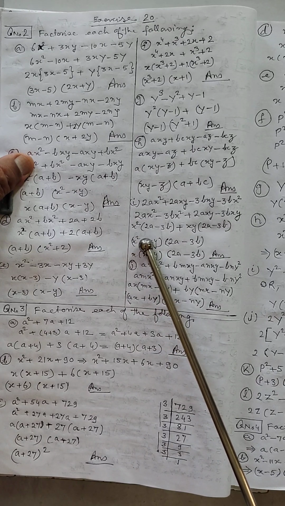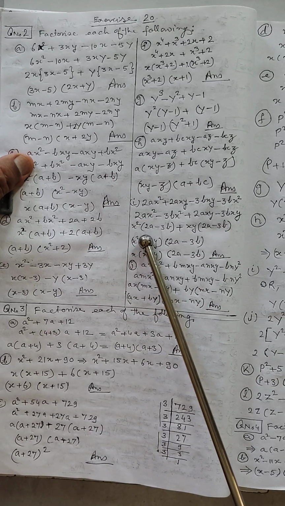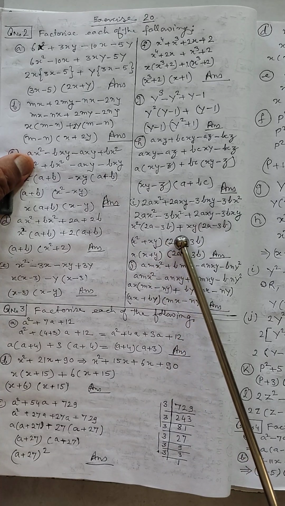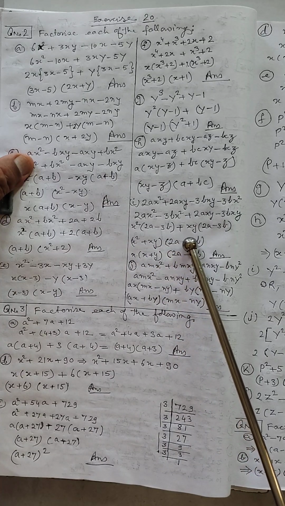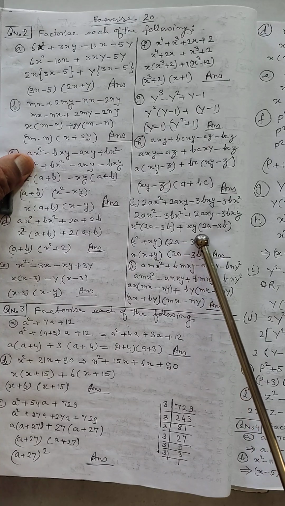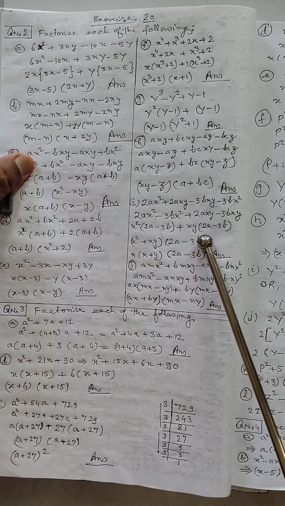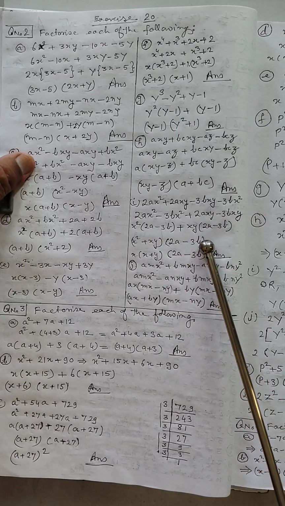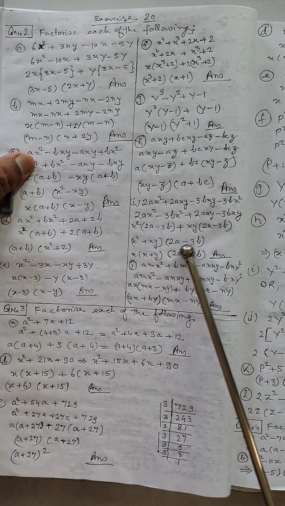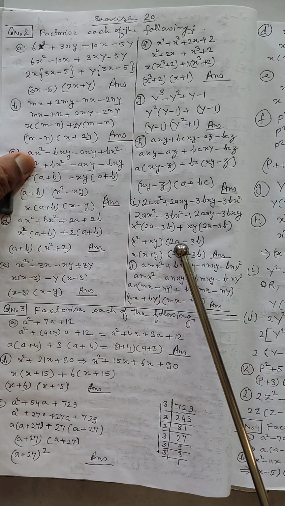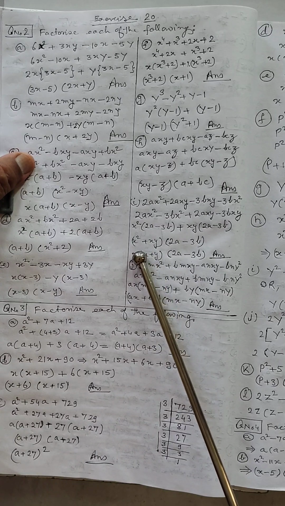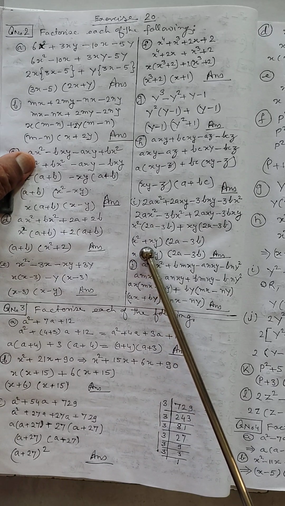After taking x square common we are having inside the bracket 2a minus 3b. Similarly from the third and the fourth term we can take xy common. Inside the bracket we are having 2a minus 3b. Now we are having the identical bracket, that is 2a minus 3b will be taken out. After taking the common we are left with x square plus xy inside the bracket.